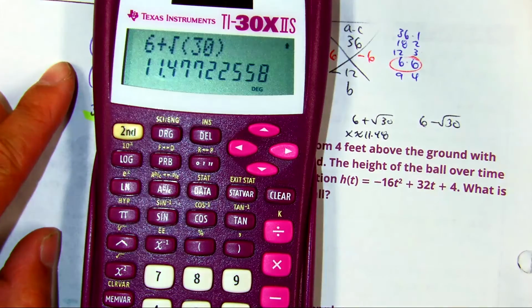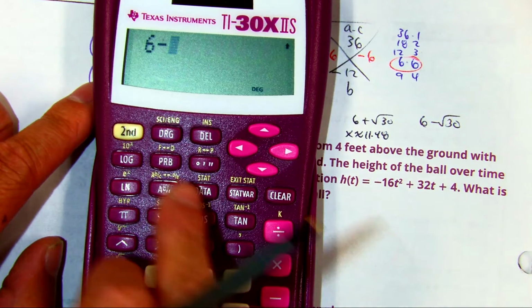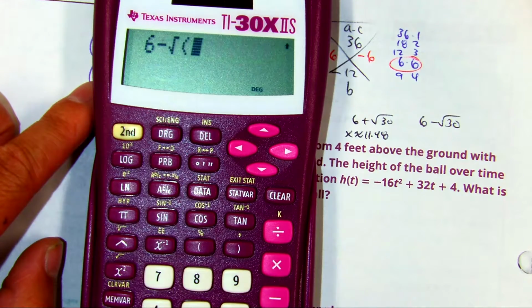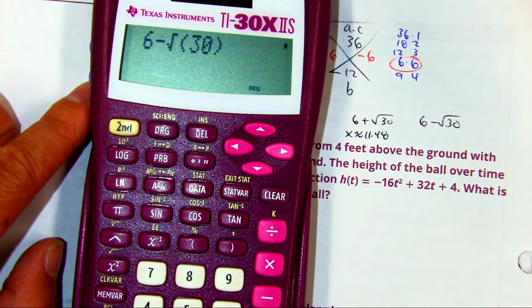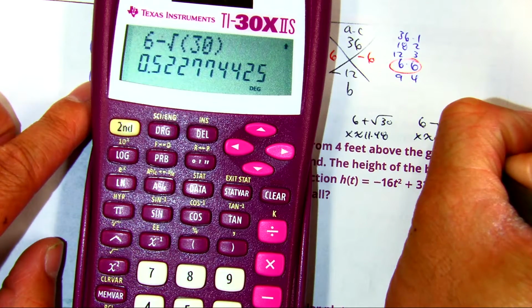And then 6 minus radical 30. I have x is approximately 0.52.